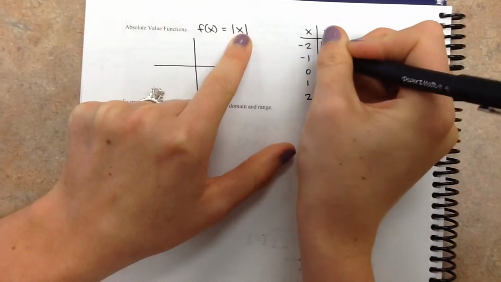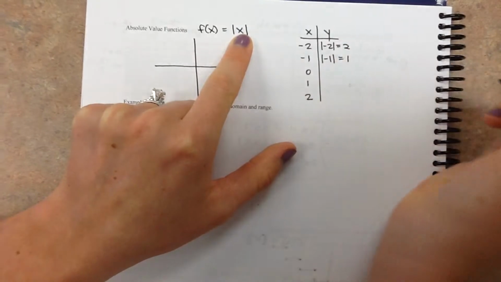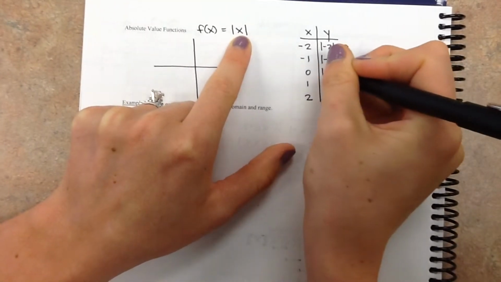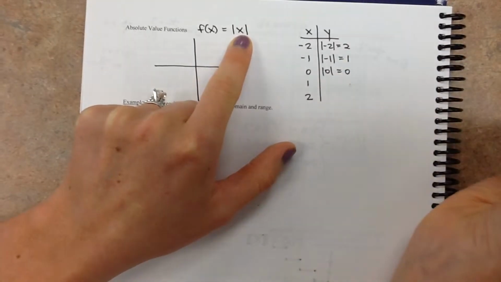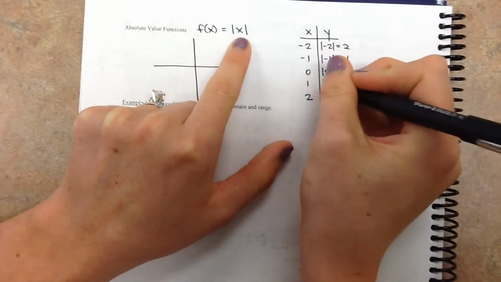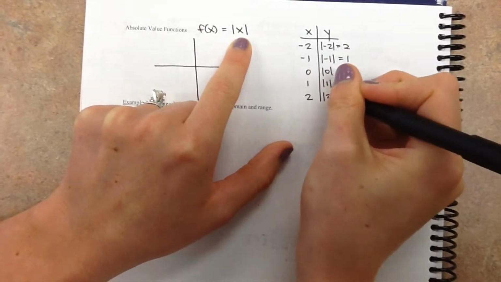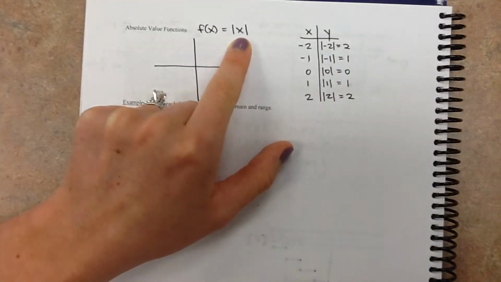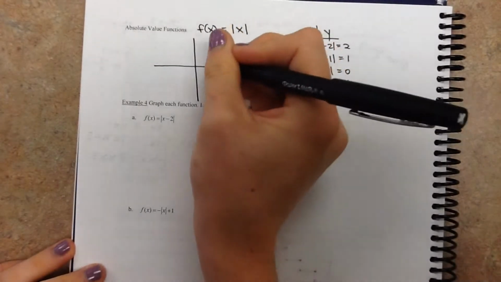Now plug in -1. The absolute value of -1 is 1. Now plug in 0. We're just plugging them all into this function, finding the y value. The absolute value of 0 is 0 because it's not any distance away from itself on the number line. Then 1: the absolute value of 1 is 1 unit from 0. And 2 is 2 units from 0. So we're going to take those 5 points and plot them. I'm going to show you what this graph looks like.